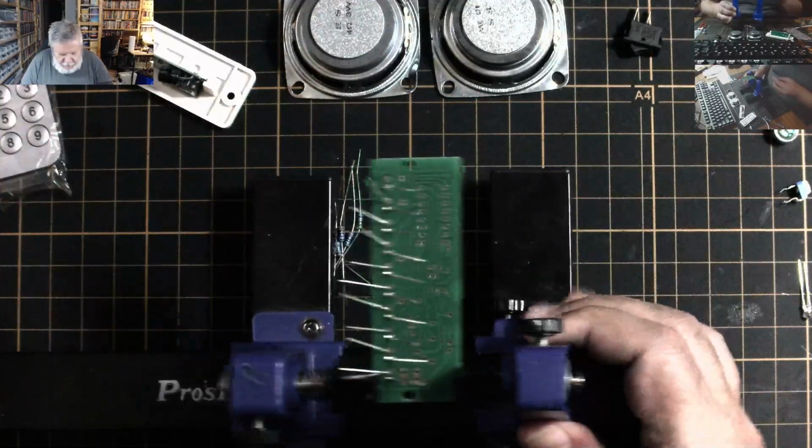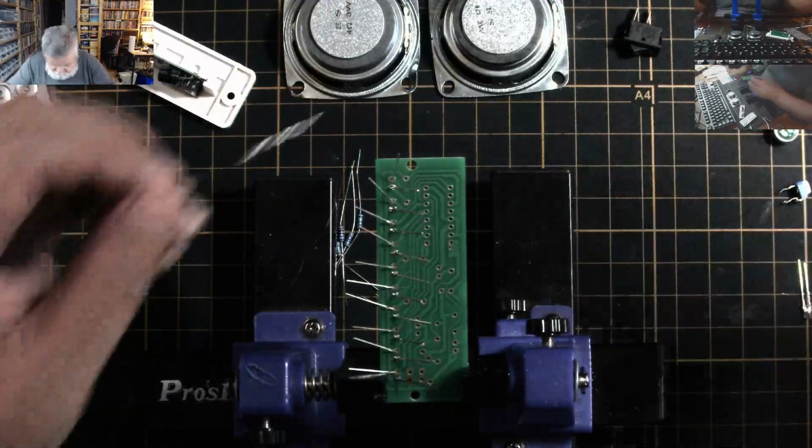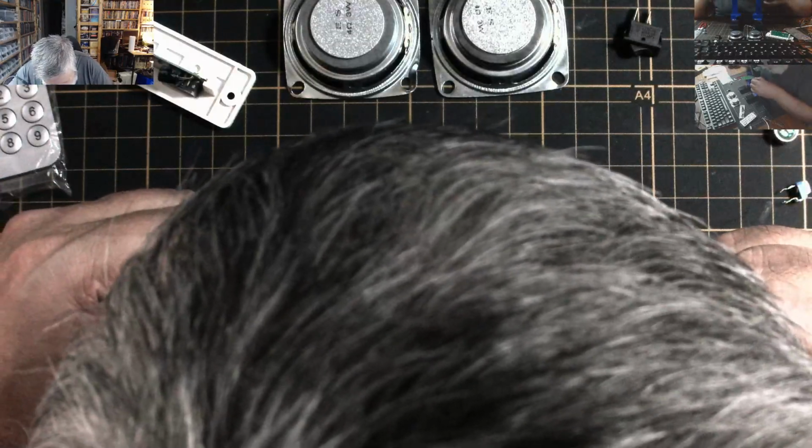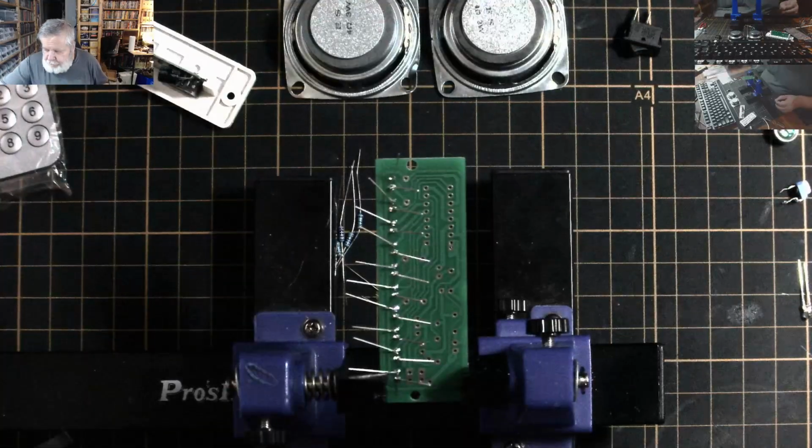There's our soldering. Okay. This way we can do a little higher up here. There we go.